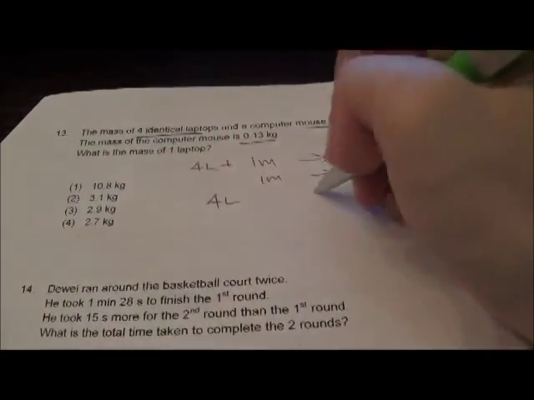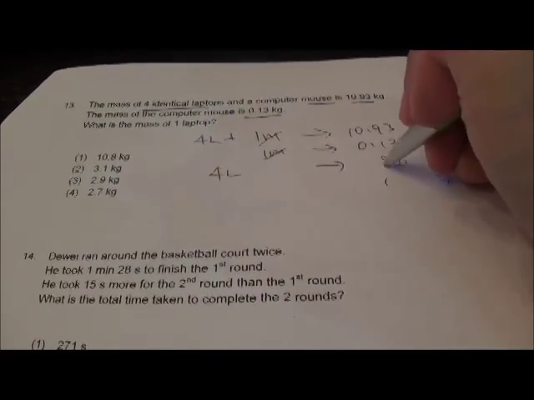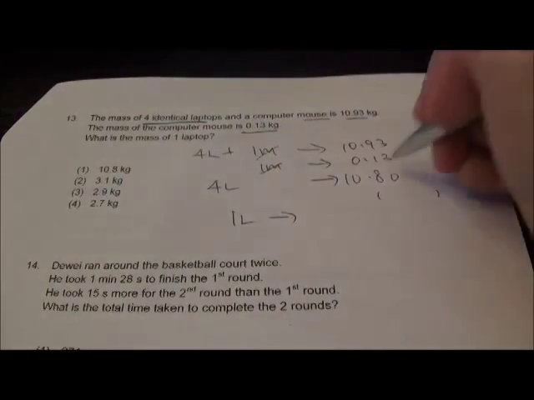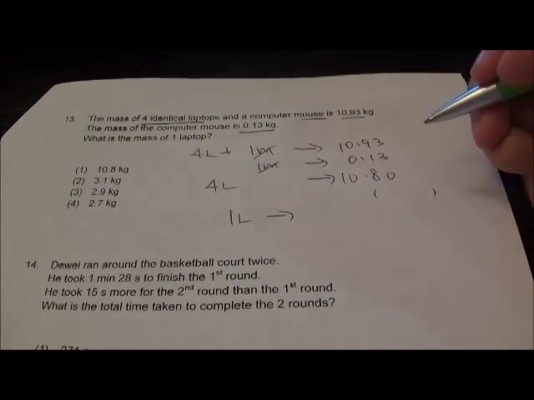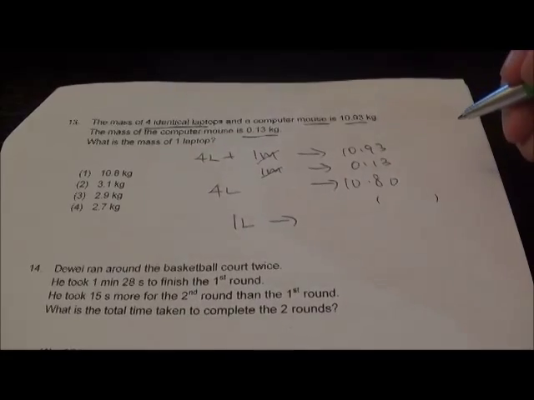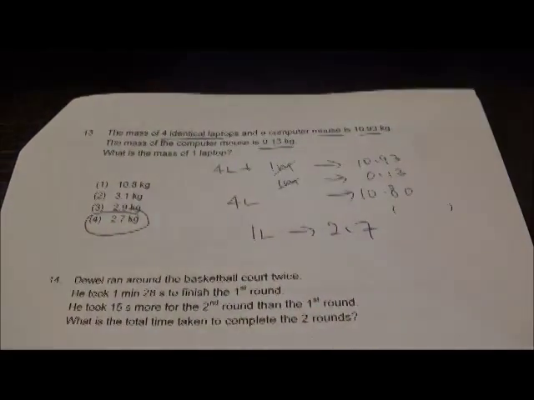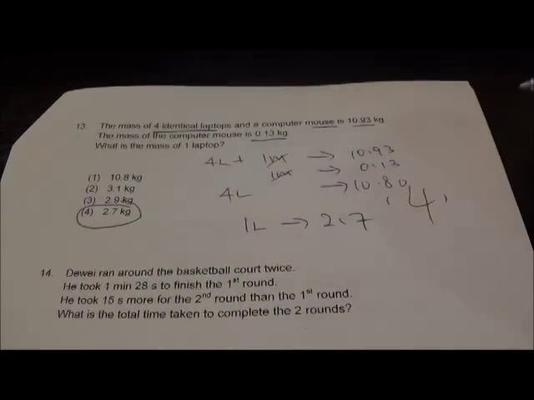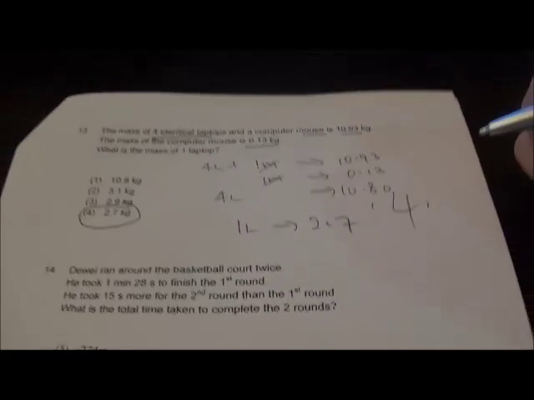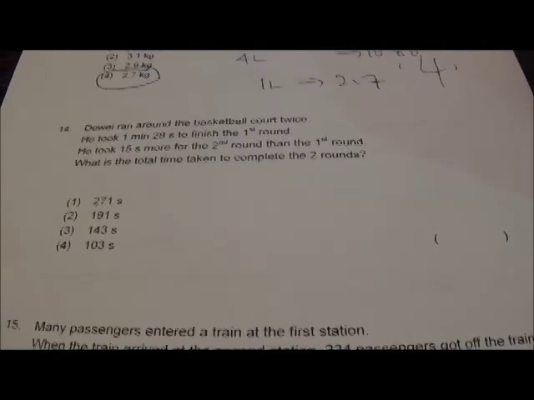So how do you find 4 laptops? You minus, okay, so this one you get 10.80. So for 1 laptop you divide by 4, you should get 2.7. Alright, so 2.7, here's the answer. So the 13th answer is 4. Okay, we move on to question 14 now.